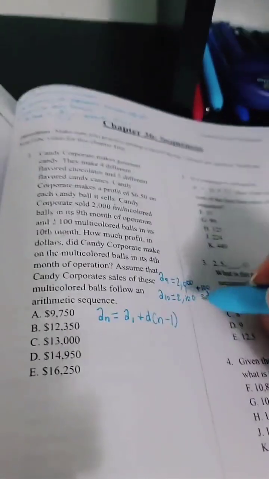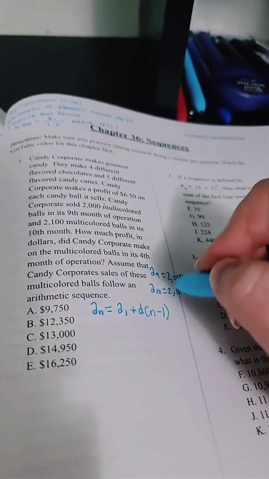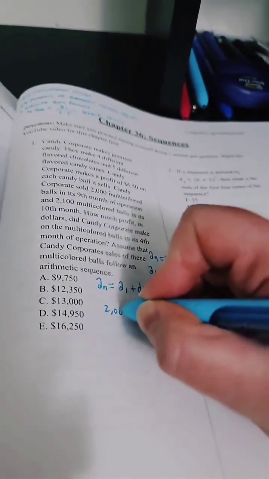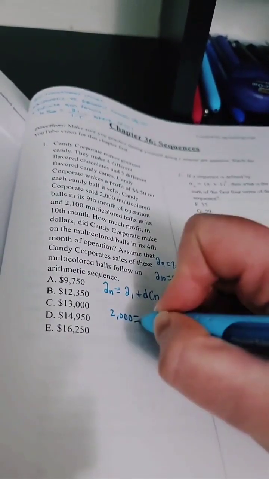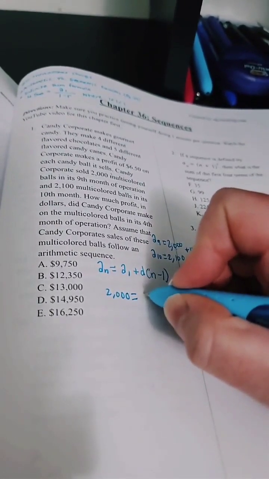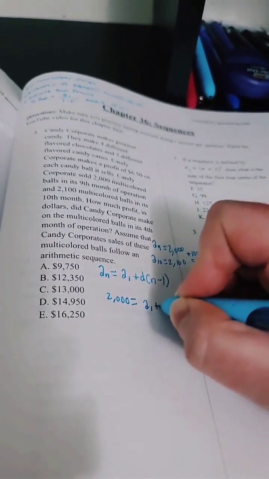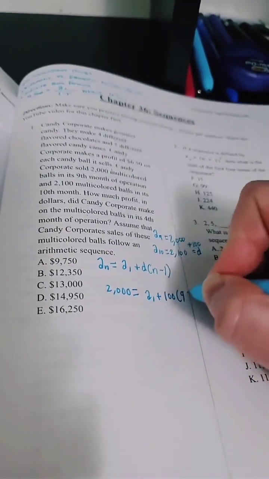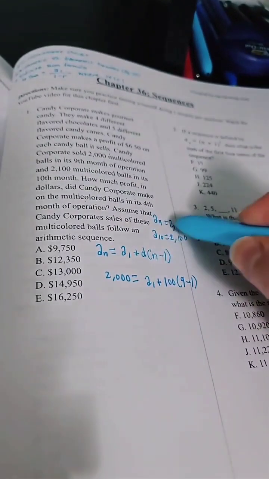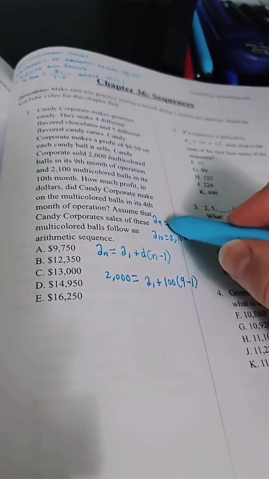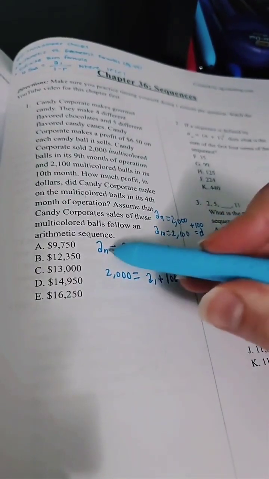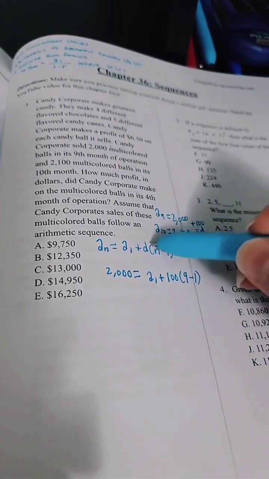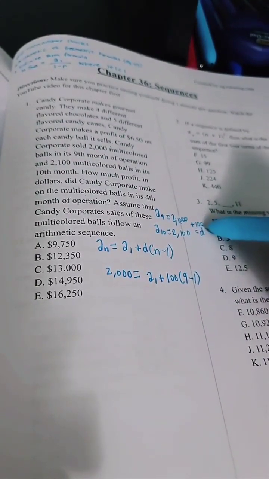So let's keep going. Let's plug in the values that we have. So we have 2,000 is equal to A1 plus 100 times 9 minus 1. All I did was I picked one of the numbers. I just happened to pick the A9 one. So A of n, A9 is 2,000, so that means that n has to be 9. So I just plugged in 9 for n. And I plugged in for D, the number it goes up by each time in the sequence, 100.